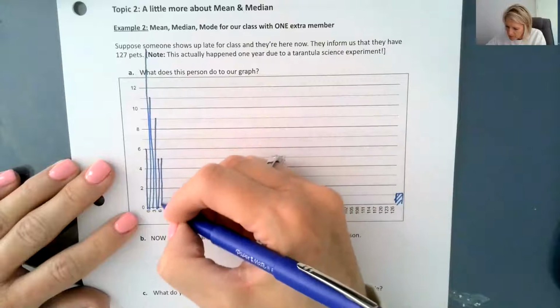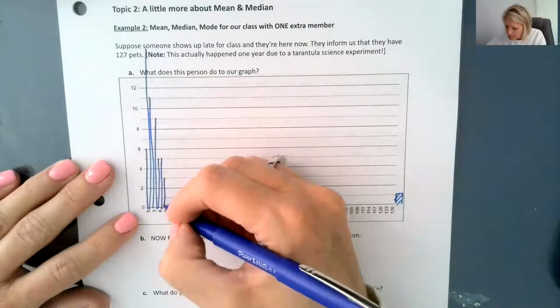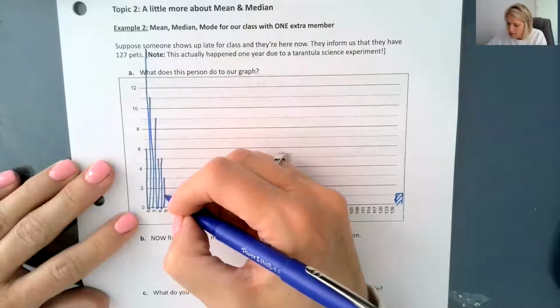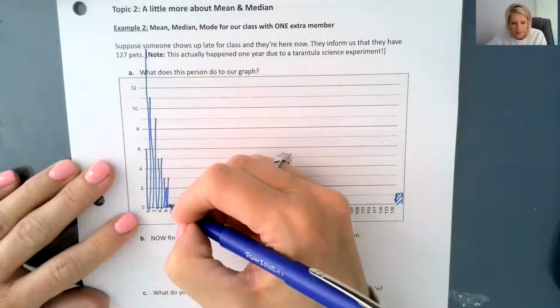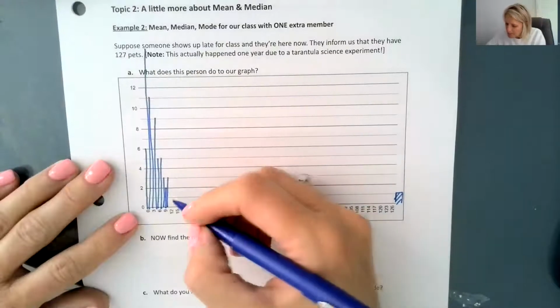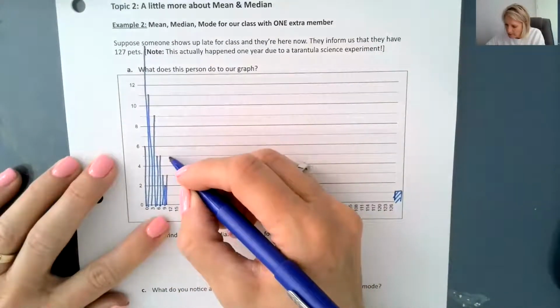So a couple there, and then 6 pets was 3, and then 7 pets. Oh, oops, 6 pets was 2, and 7 pets. And then 8 and 9 had none, and then 10 were 1, 2, 3, 4, 5. And we can even see the 10 in here, and they had 5.